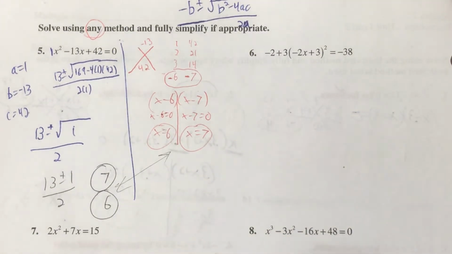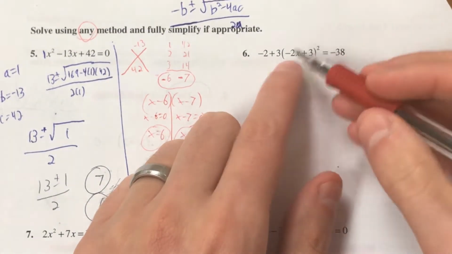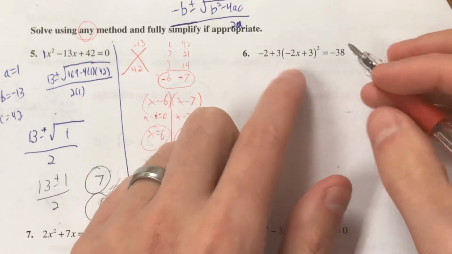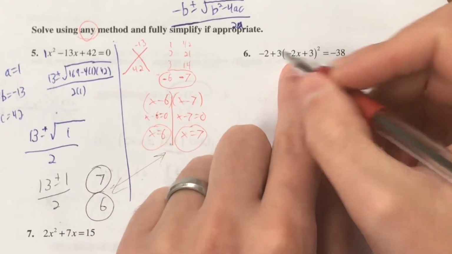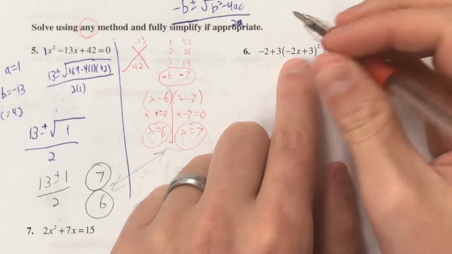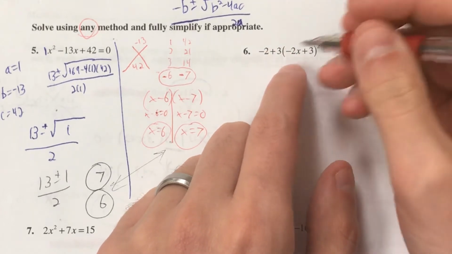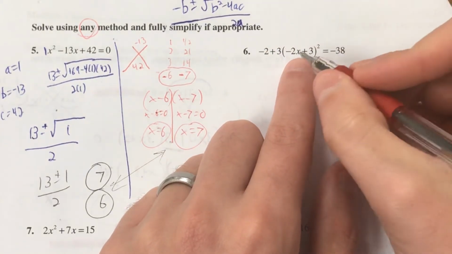Number 6, there is no choice. You can't factor this because there's all these parentheses stuff going on. Plus, the easy way to tell that it's going to be, I don't want to say regular, but like a different type of factoring problem is that there's only one x.